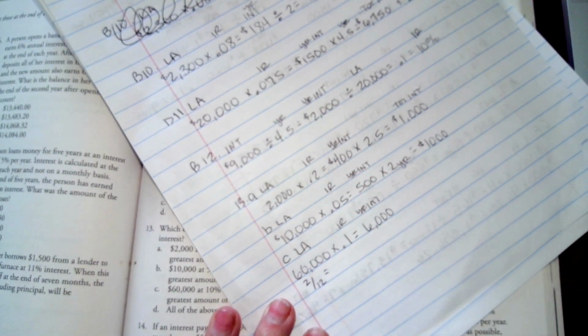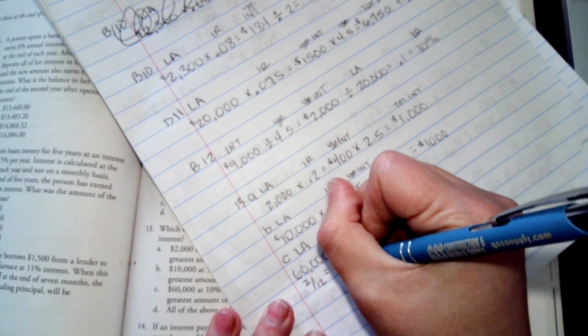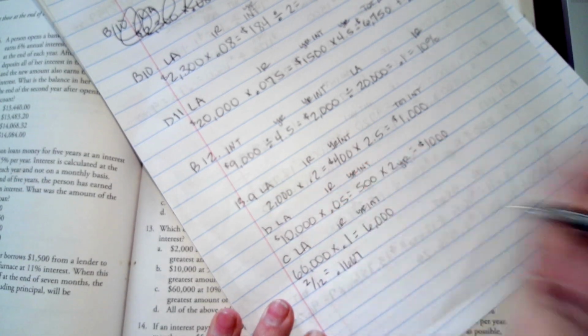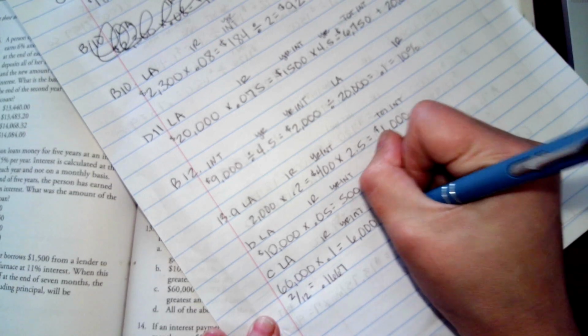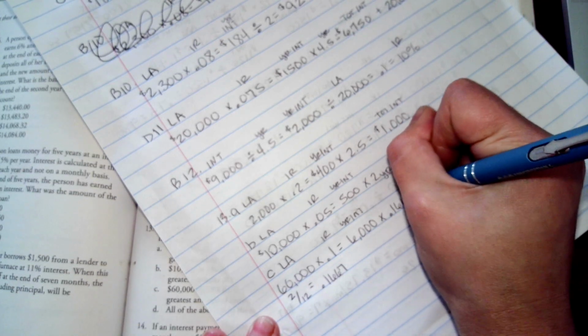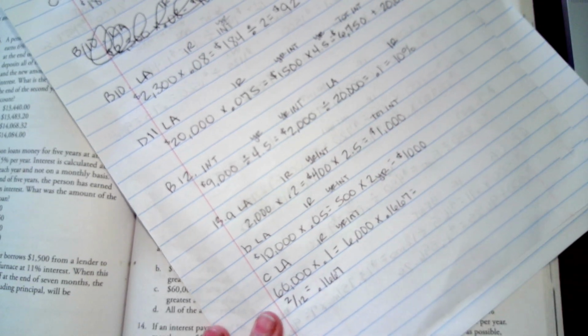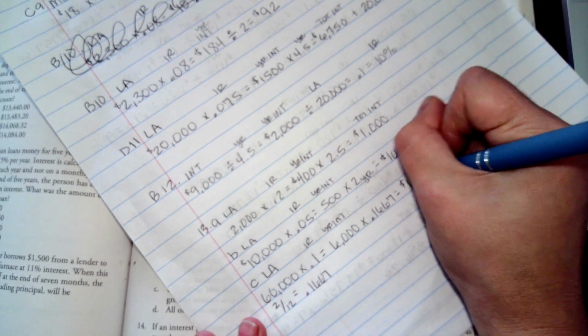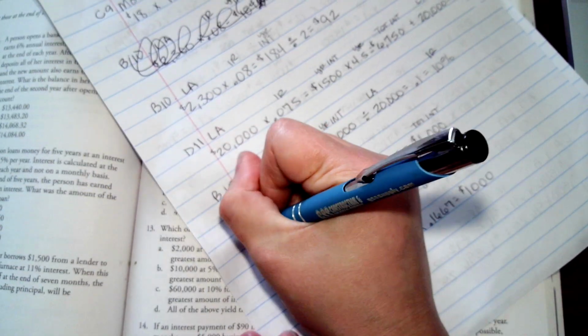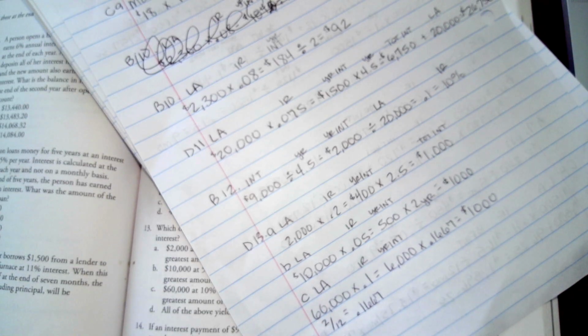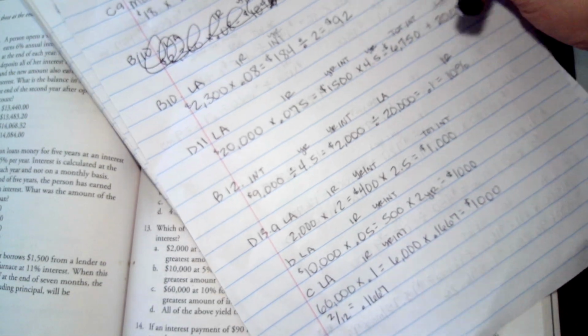And when you do that, you get 0.1667. So we're going to multiply this by 0.1667. And when you do, you get $1,000. So the answer is D. They all earn the same amount of interest.